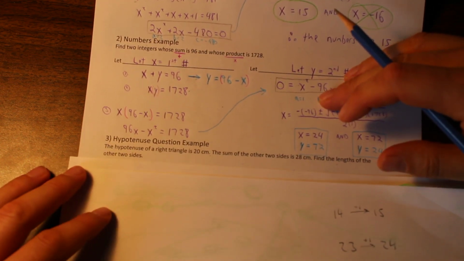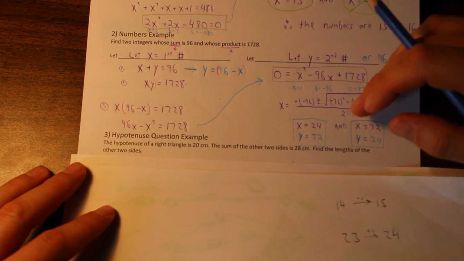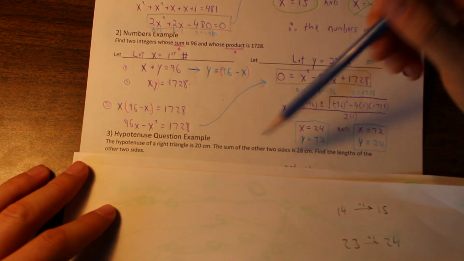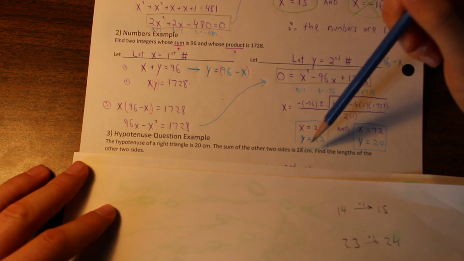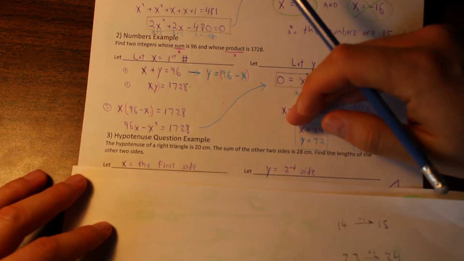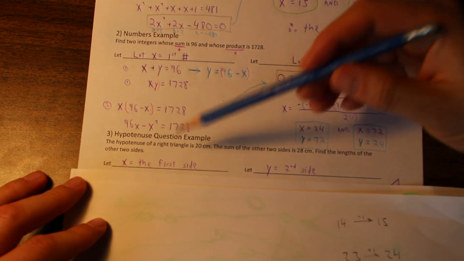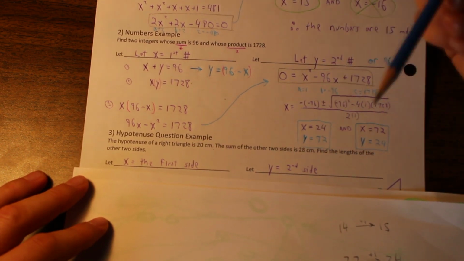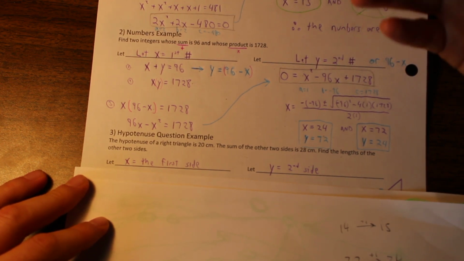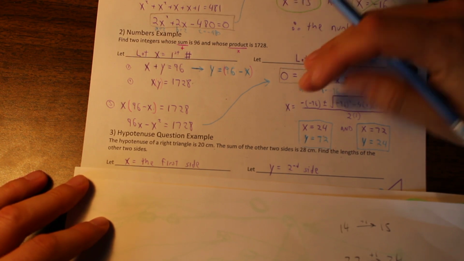One last one. Hypotenuse question. The hypotenuse of a right triangle is 20 centimeters. The sum of the other two sides is 28 centimeters. Find the lengths of the other two sides. So let's make x the first side and y the second side, because those are the two lengths that we're looking for. And again, let statements are always, what is it that you're looking for?